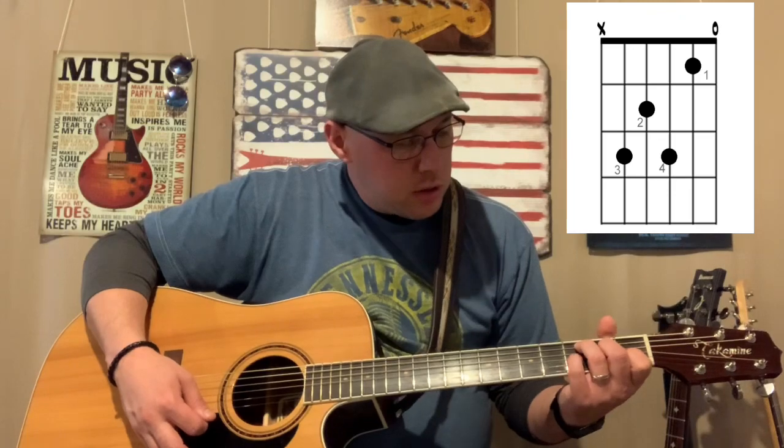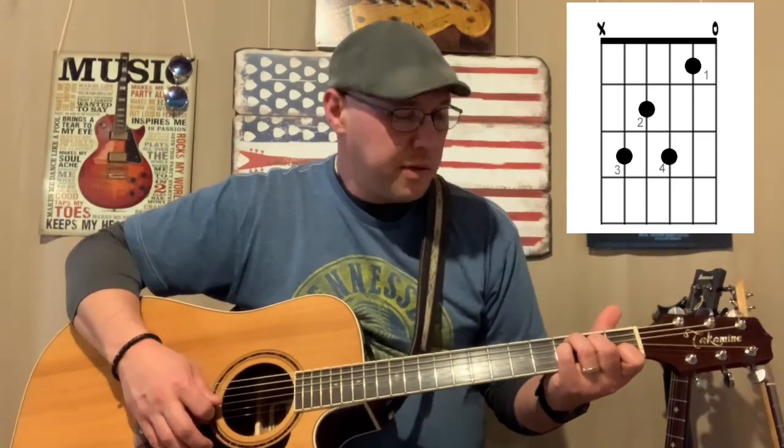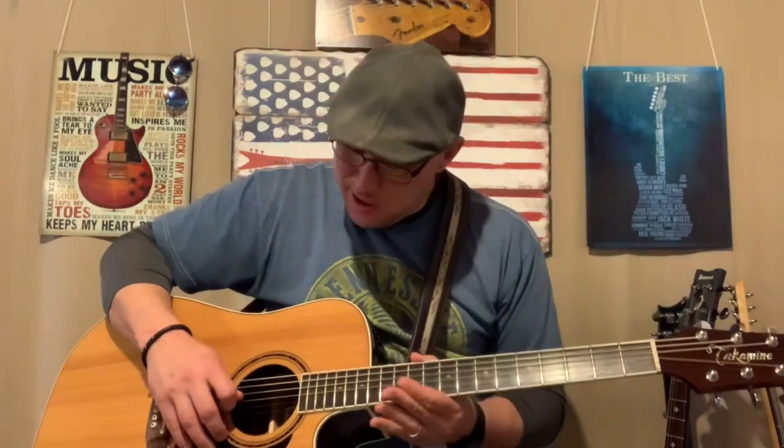And you can do that with other chords too. You can add on to a C. If you add your little finger to the G string at the 3rd fret, you get G, G sharp, then an A, and then an A sharp or B flat.